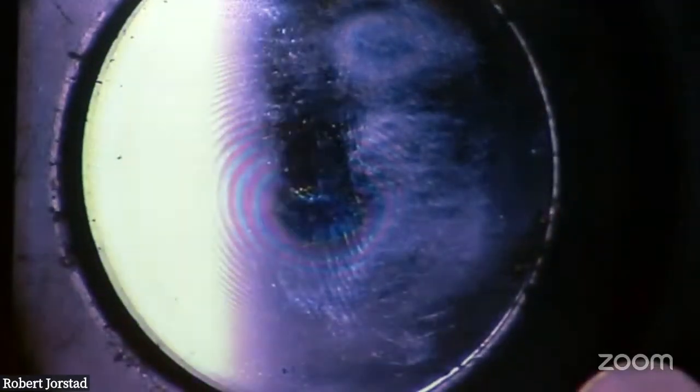Let's see if I can get it again. Tough one to show. There it is. It's a little bit bright there.